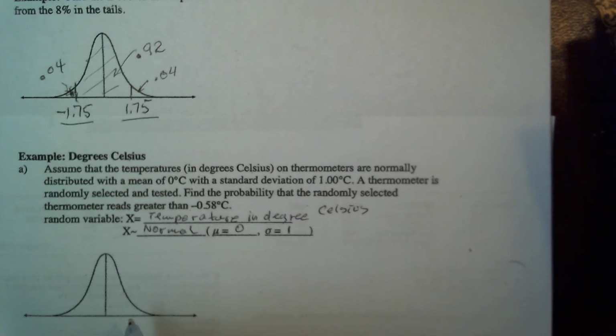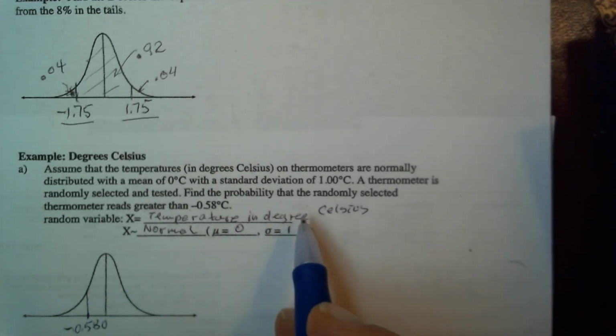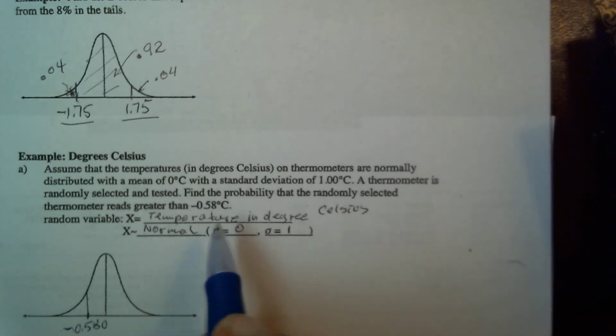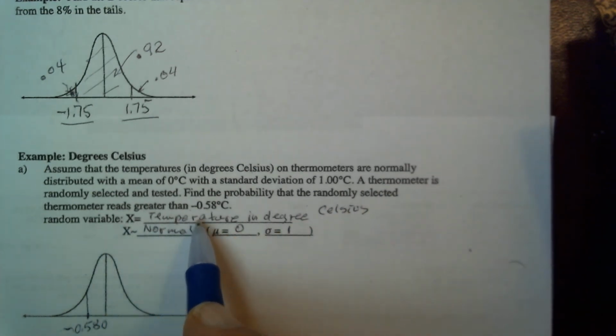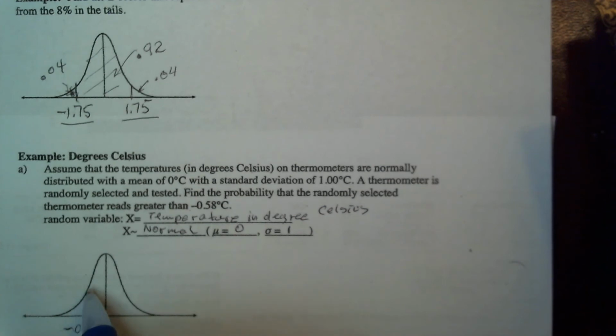Remember, 0 is here, and minus 0.58 is here. The question is, what is the probability that the randomly selected temperature is greater than minus 0.58?